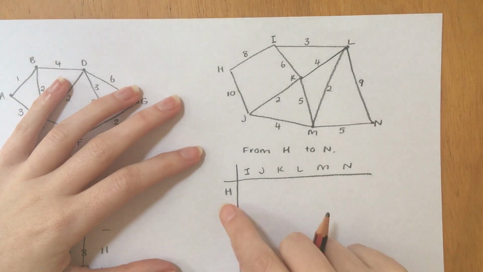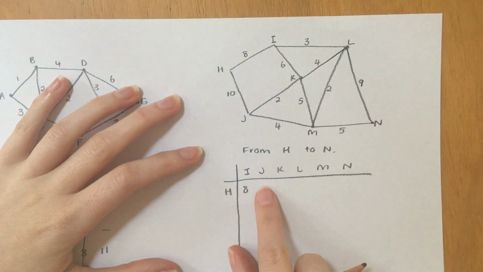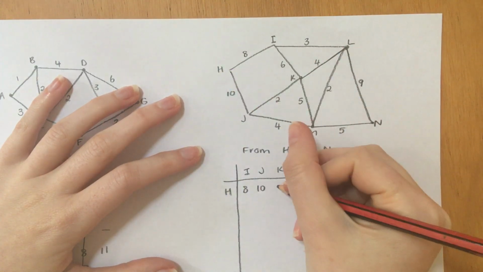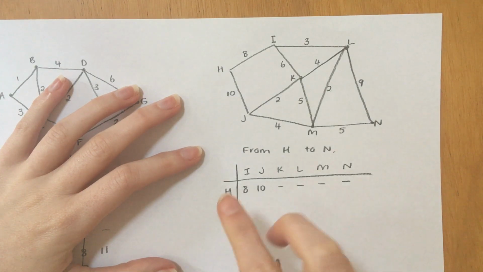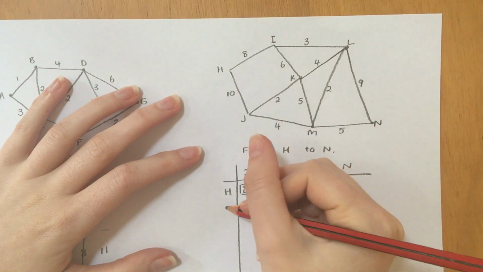Let's start it off. So H to I is 8. H to J is 10. That's all that we can do for H, so everything else is going to be dashes. There's no other direct lines. And box our smallest number, 8. So we're going to go to I next.